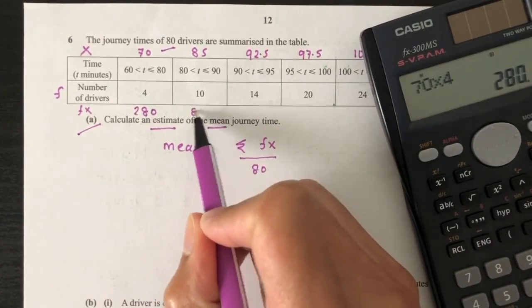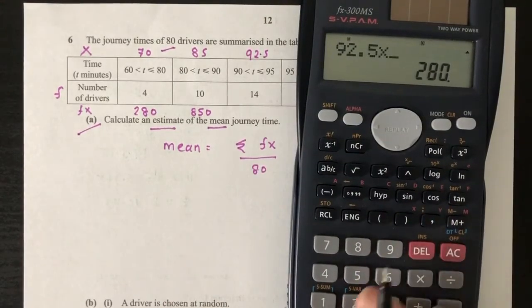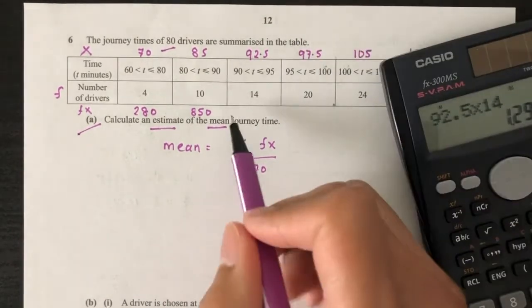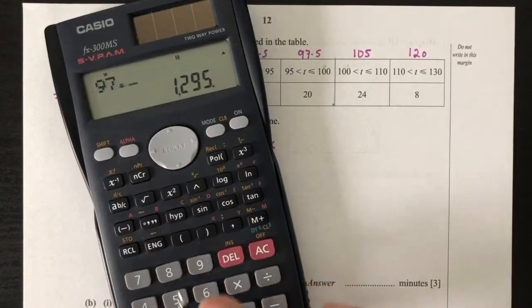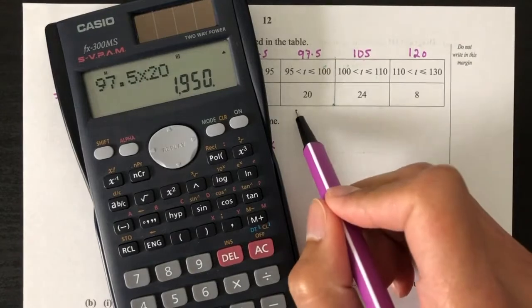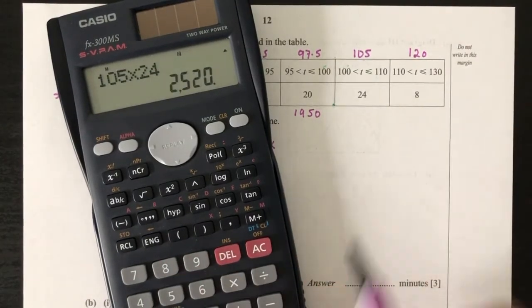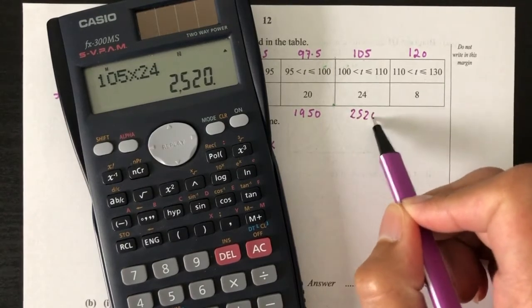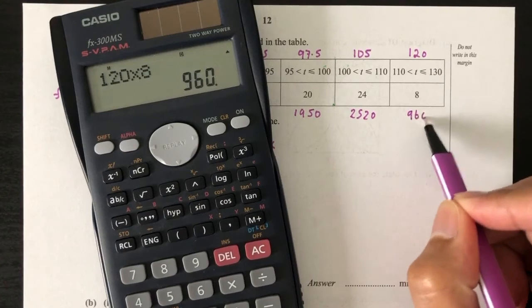So let's do that. 70 times 4 for the first one, that will be 280. This will be 850. 92.5 times 14, that will be 1295. Then we have 97.5 times 20, that should be 1950. 105 times 24, that will be 2520. Then we have 120 times 8, that will be 960.